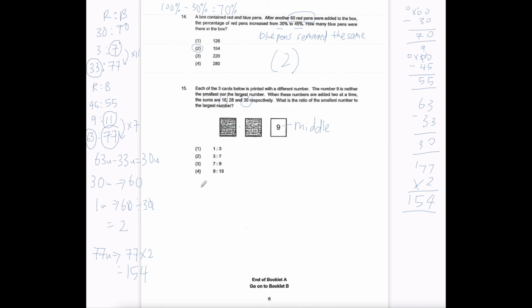Okay, so there's first, the second, and third. So biggest number is the first, smallest number is the third. Okay, middle number is 9.